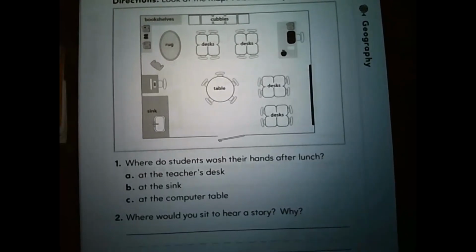Or should I say the first 2 questions of our lesson. Let's look at number 1. Where do students wash their hands after lunch? Okay, do they wash them at the teacher's desk, at the sink, or at the computer table?